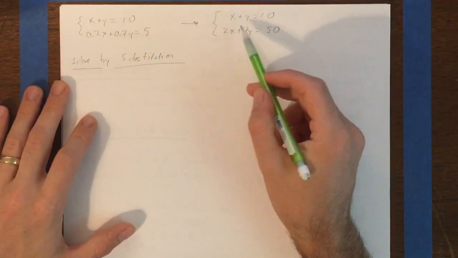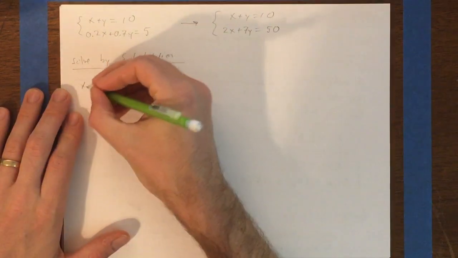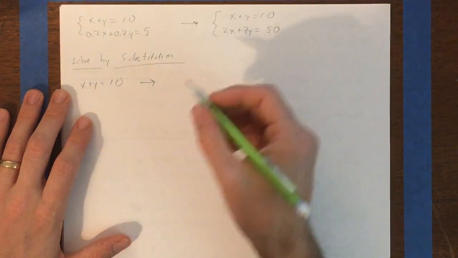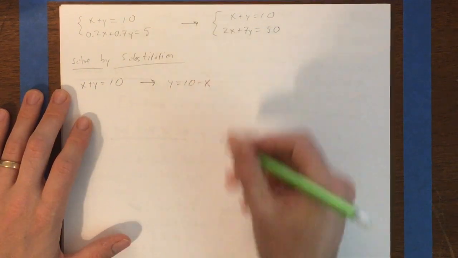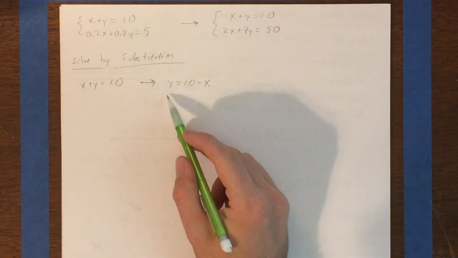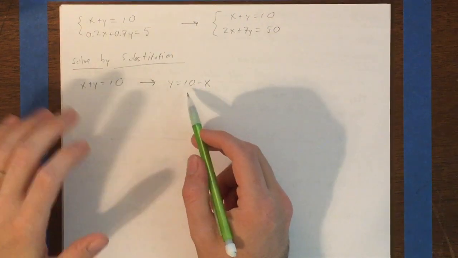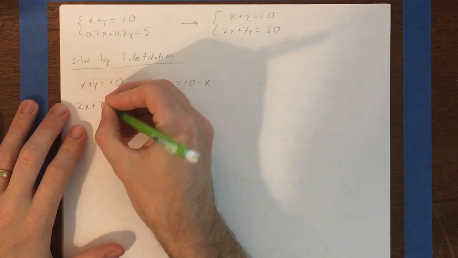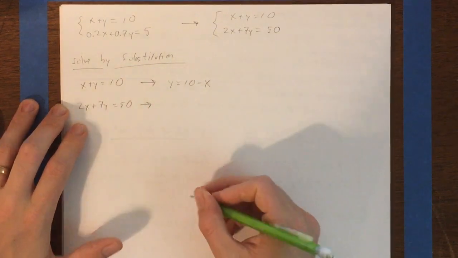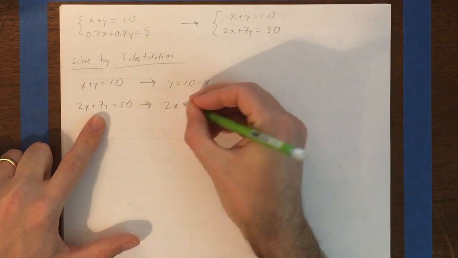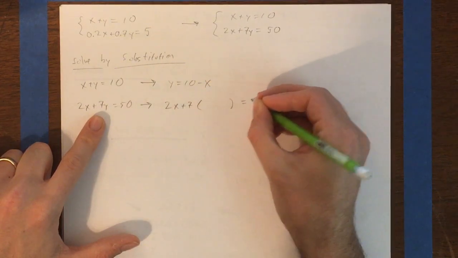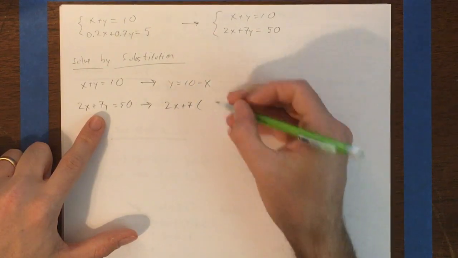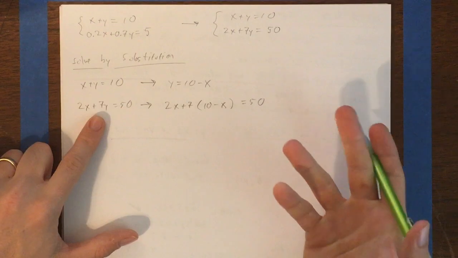So I'll show you what I mean. I'm going to take the simpler of the two, which is x plus y equals 10. I'm going to solve for y. So I'm going to subtract the x from both sides and get y equals 10 minus x. Now, wherever I encounter a y in this problem, I can say that that has to equal 10 minus x. So in particular, I can go to the other equation, 2x plus 7y equals 50, and I can replace the y in that equation with a big blank parentheses and stick in there 10 minus x.